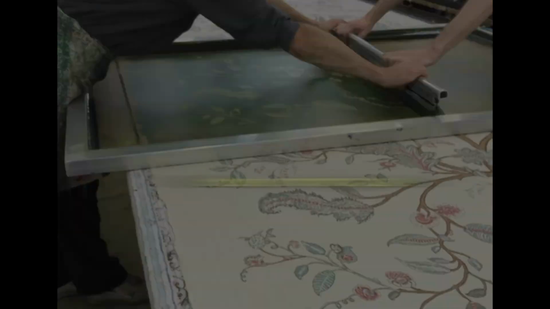After exposure, the screen is washed with cold water and then with warm water to remove the soluble gelatin. Screen is dried and the layer of gelatin is reinforced by applying lacquer, which is resistant to acids, alkalis and organic solvents. There will be as many screens as the number of colors in the design.